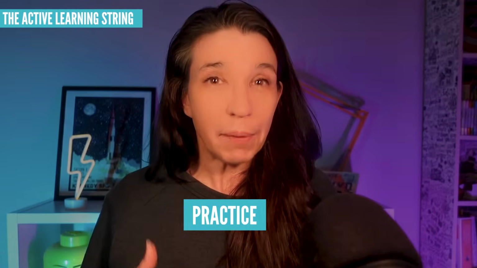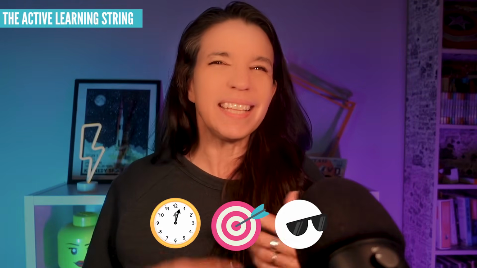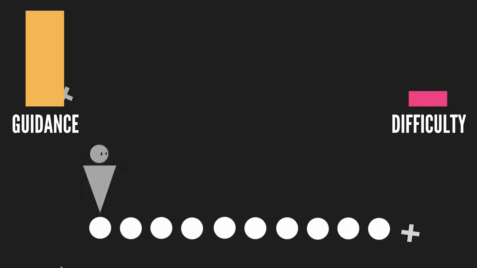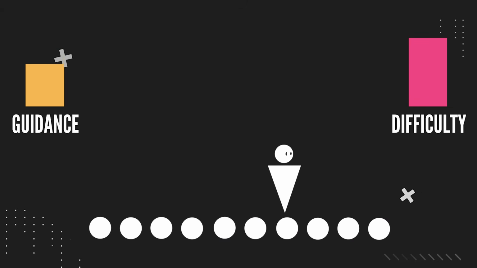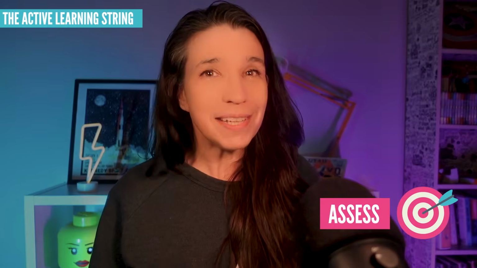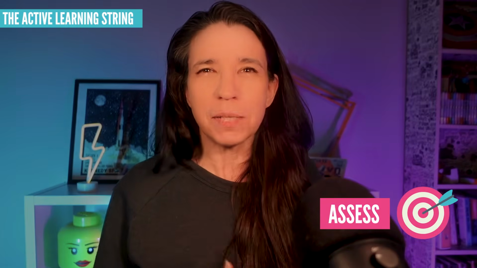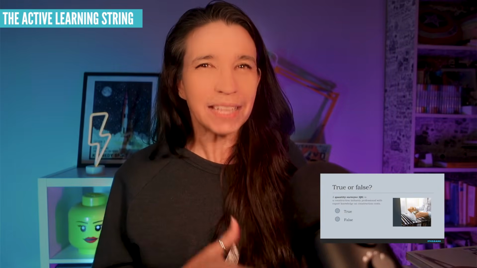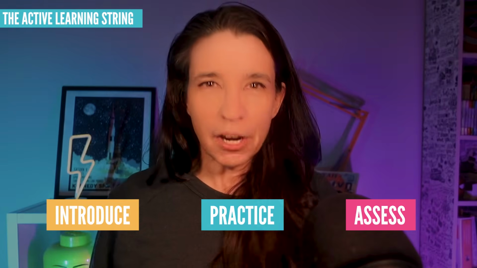Practice is where they apply what they've just figured out so that they build speed, accuracy, and confidence and apply it in different contexts. As they go through this phase, we're gradually reducing the guidance and increasing the difficulty. It's not just blind repetition, it's gradations of challenge. And assess is the final challenge before they go out into the real world, so this cannot be a rubber stamp. It has to be as tough as real life. Traditional e-learning gives you a quiz here, but in an active learning string, this is as hard as the real world. So let me show you exactly how to build one of these.